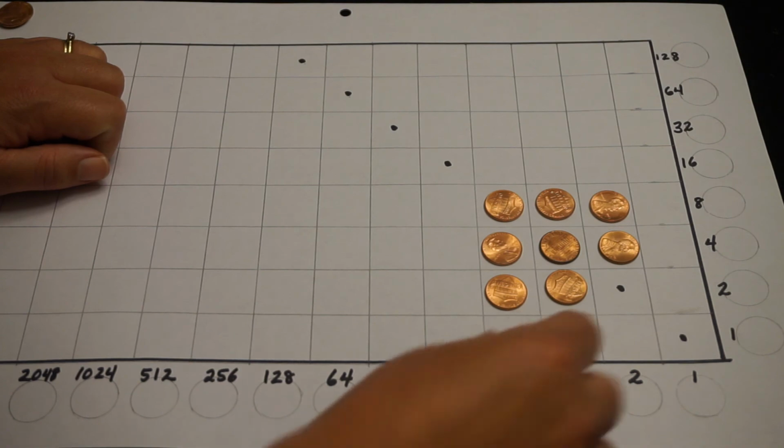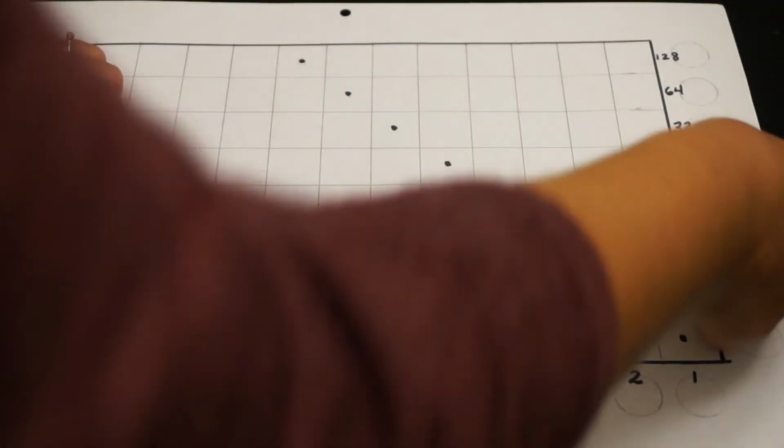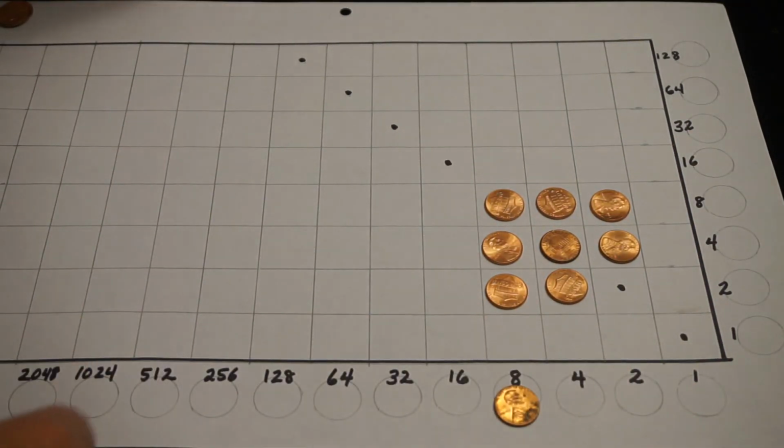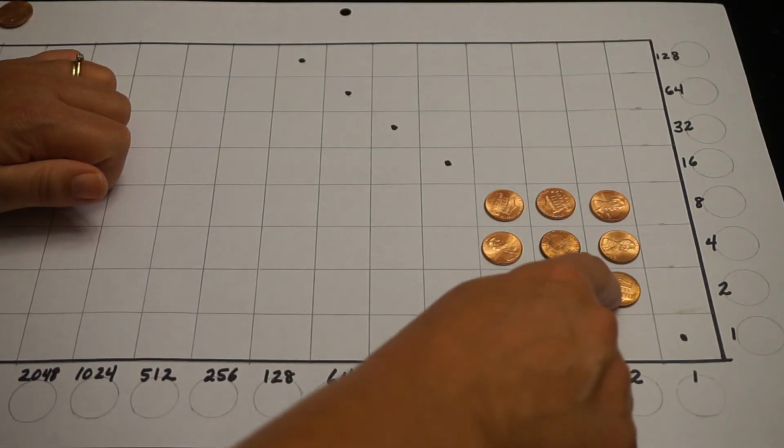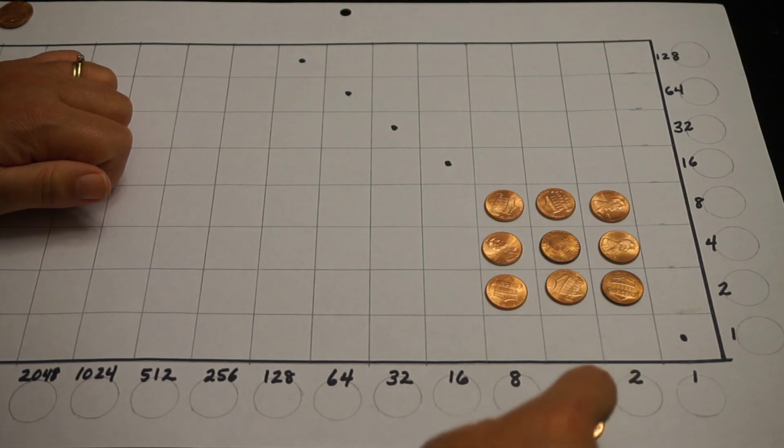This 8, again, I can't use that. It can't go here, it can't go there. That would be outside of my square. So I'm going to regroup the 8 to 2 4s. I'll slide that into place. Now we do have a remainder.